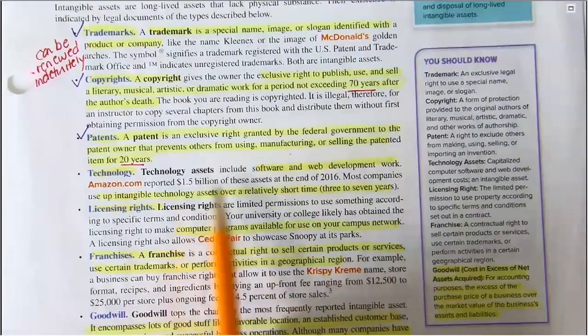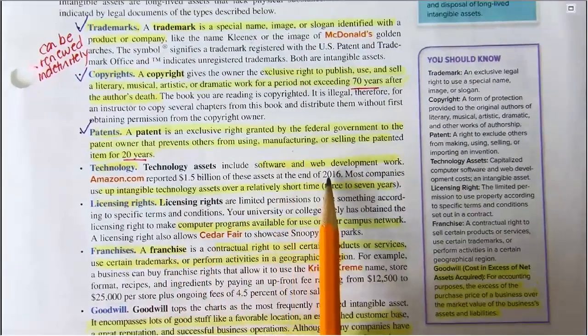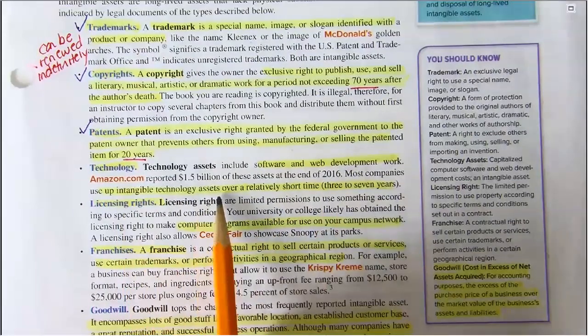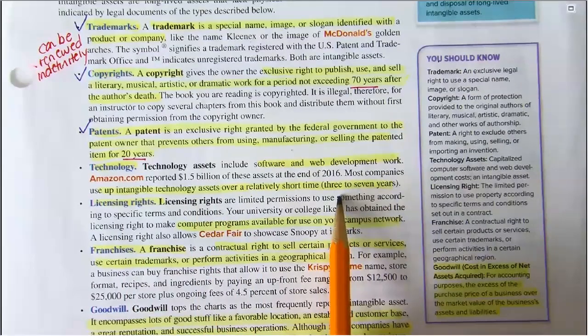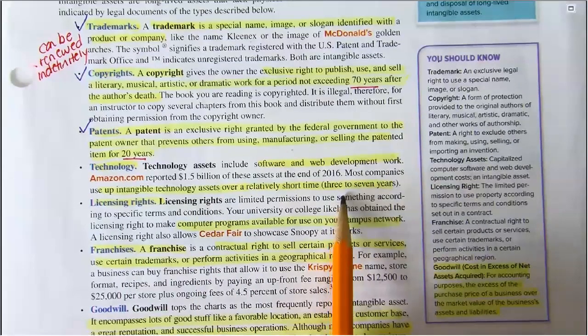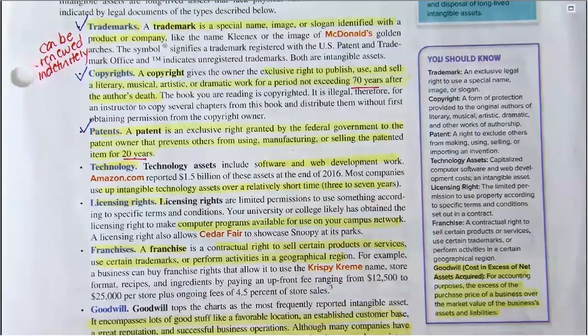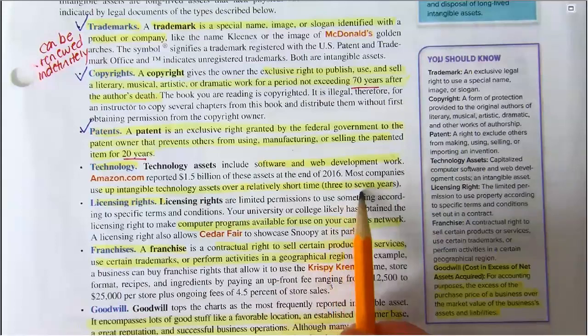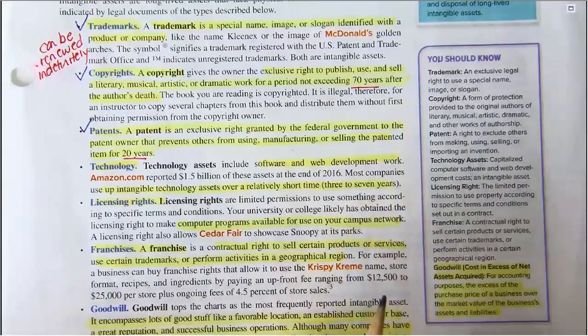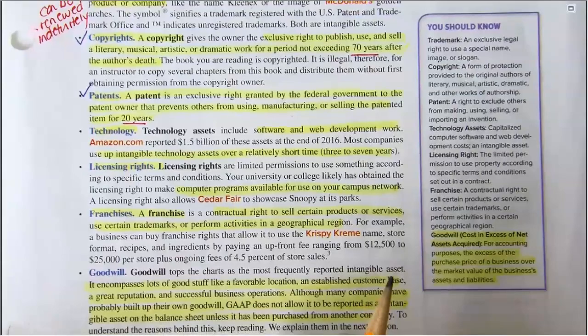Technology assets include software, web development work. Most companies use intangible technology assets over just a few years because things change so rapidly with technology, right? So if you develop a website, the cost of developing it or paying someone else to develop it, if you're paying someone else, you can capitalize that. You can debit a technology asset account. But you're going to amortize that over a fairly short period because chances are you're going to want to change it up within a fairly short period. Technology assets tend to get used up sooner, right? We try to keep things current.